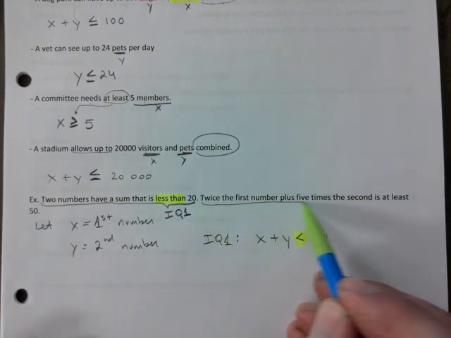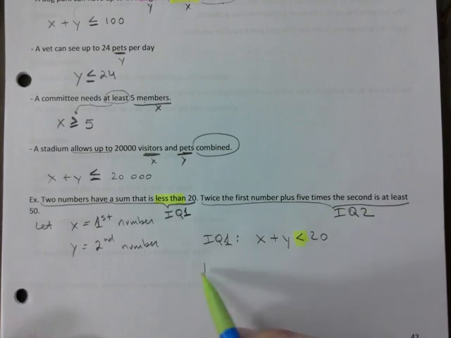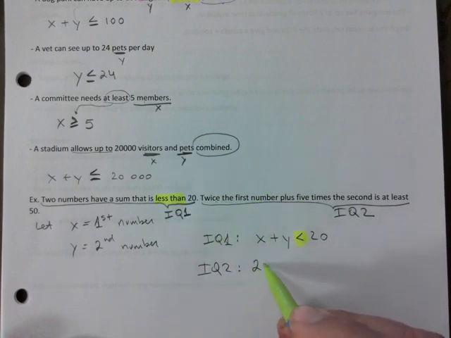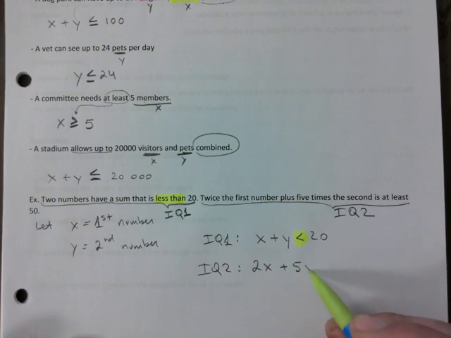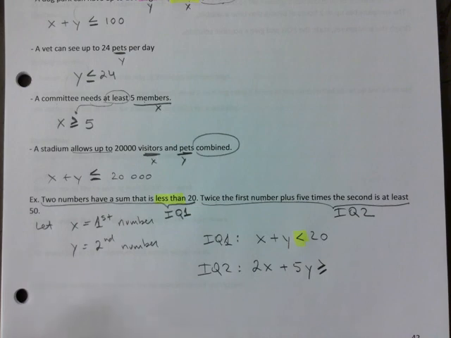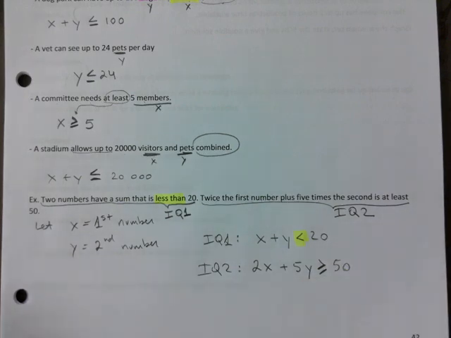And this part right here is inequality number 2. It says twice the first number plus 5 times the second is at least 50. Right? If you have this on your keyword list, at least is greater than or equal to, and you have 50 there.